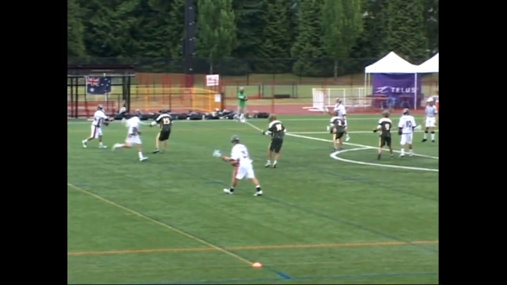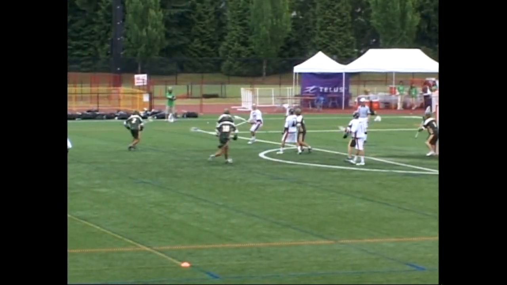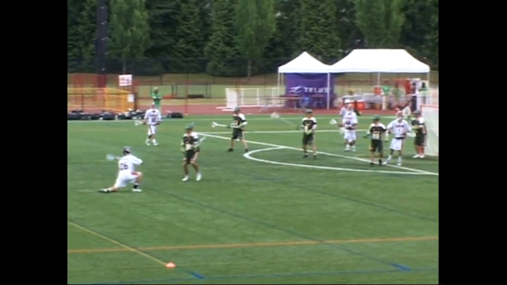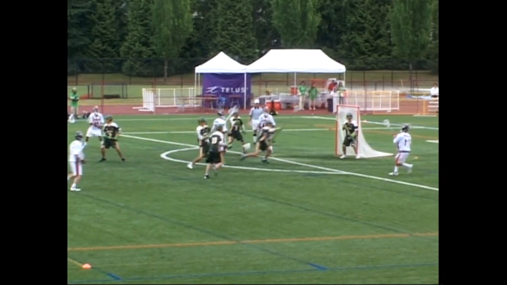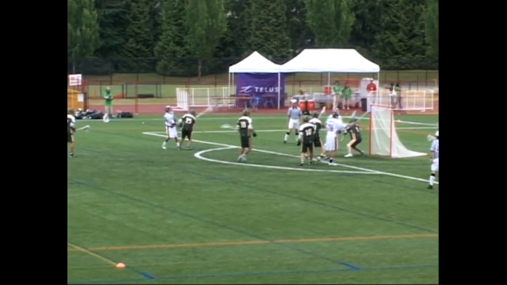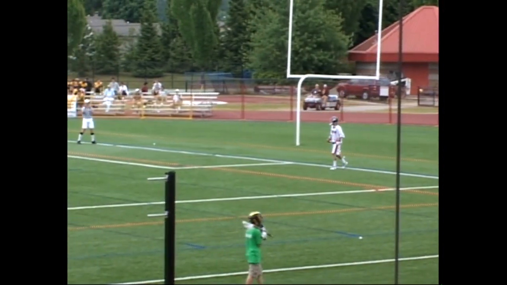Now they have the man advantage as Team USA, 6-on-5. As Dowd comes around, he still has the ball. Donovan's open, he gets the ball now. Donovan down to the crease. Behind the net to Amadon, back up top. It's a shot, that one goes wide, but Amadon's there for the rebound. And now we're back to even strength.